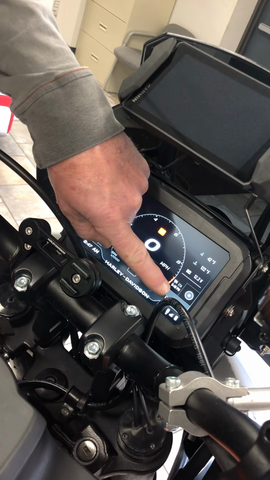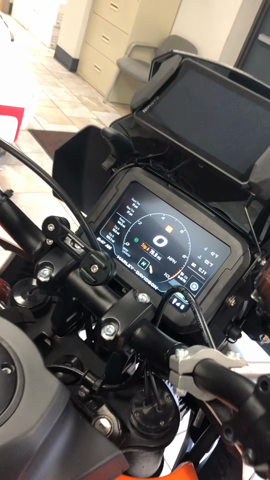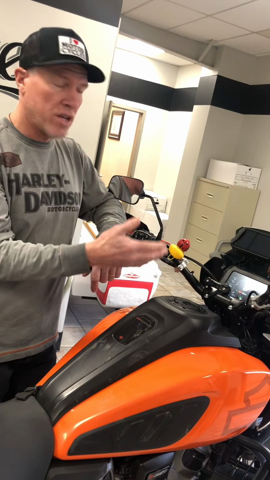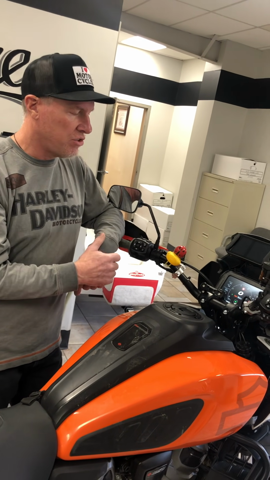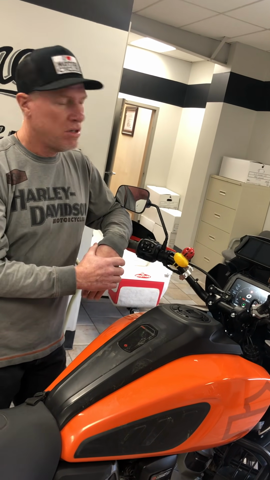And then I have navigation selected. So the cool thing about the widget screen is that stuff is selectable. You can change it. This is just what I chose. I like to see my tire pressures. I like to see my range and my odometers, and I like to see the engine temperature and the battery voltage.